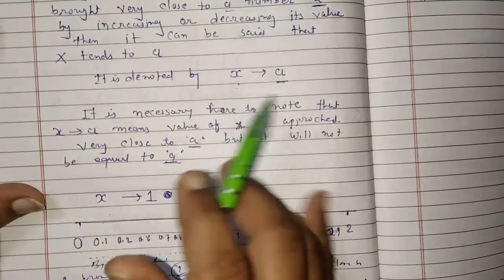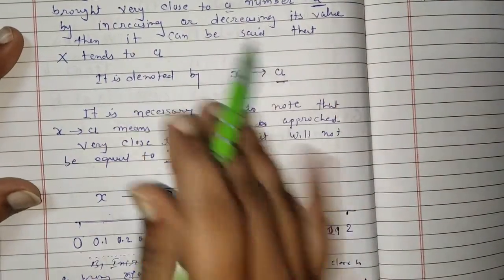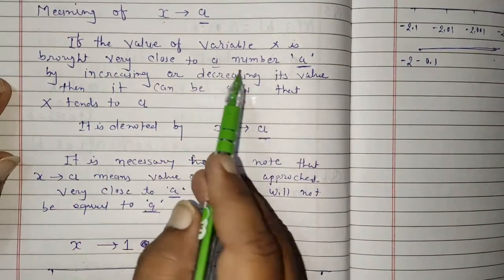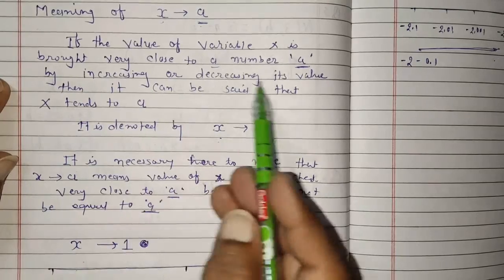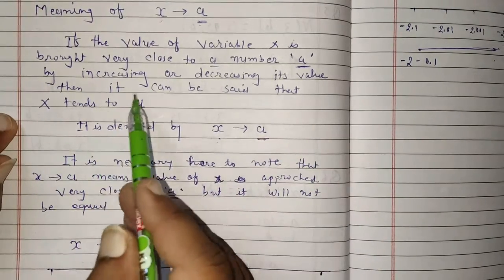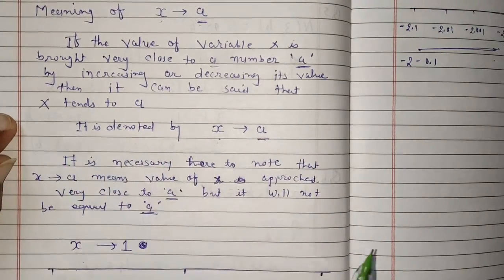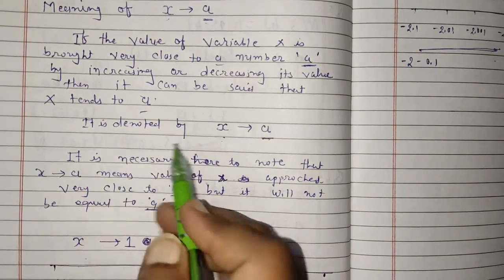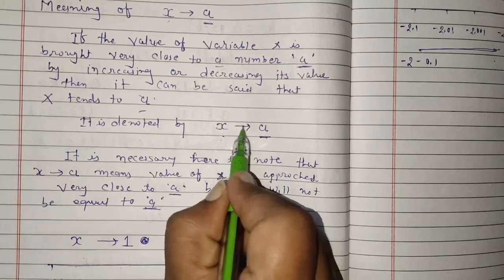Now see again, the value of variable x is brought very close to a number a by increasing or decreasing its value, then it can be said that x tends to a, and it is denoted by x tends to a.